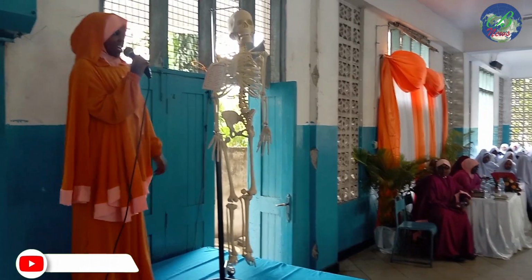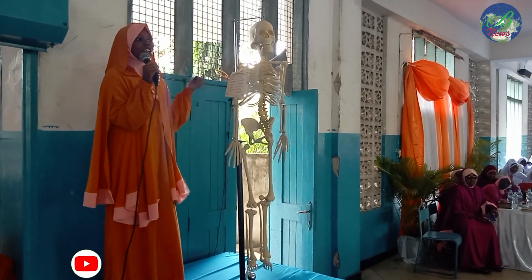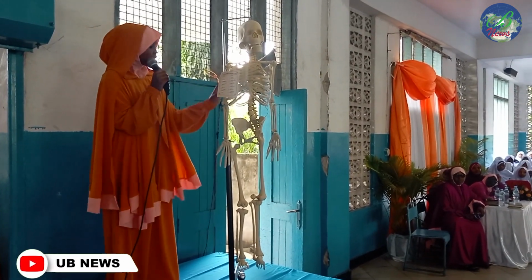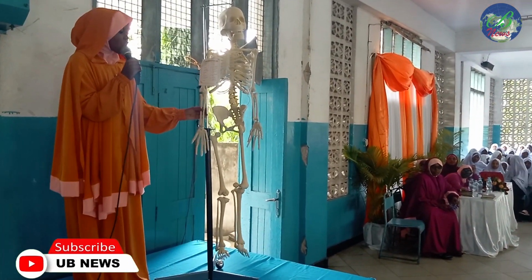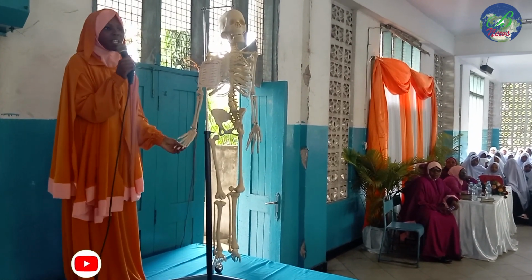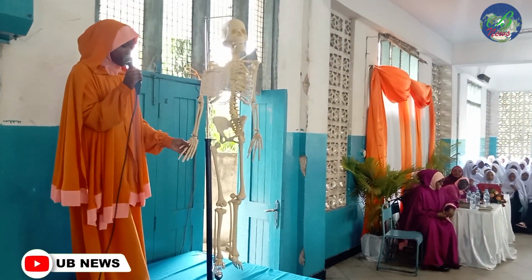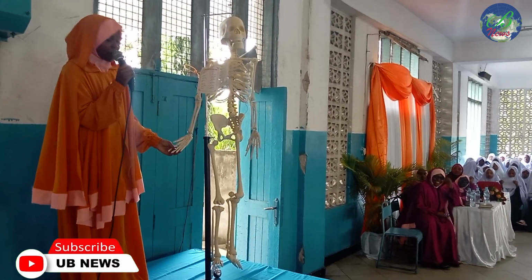2, which is forelimbs and hindlimbs. Here are the forelimbs and these ones are the hindlimbs. In forelimbs there are 4 parts. There is pectoral girdle, there is humerus, there is ulna and radius, there is carpals, metacarpals and phalanges.